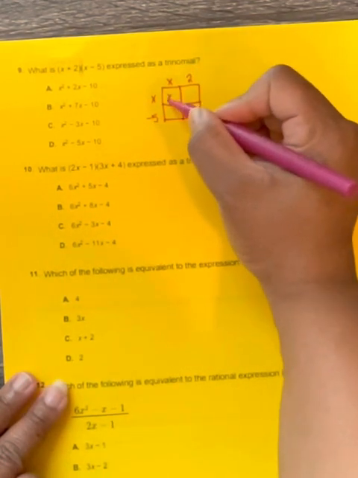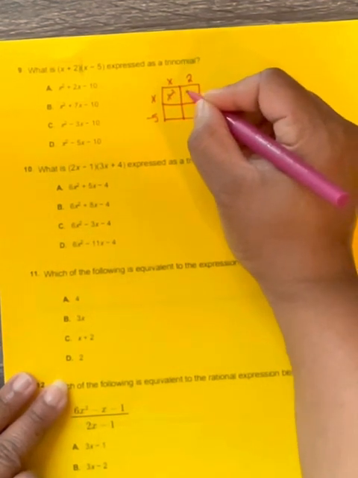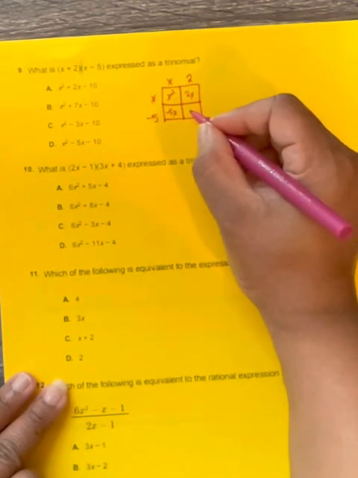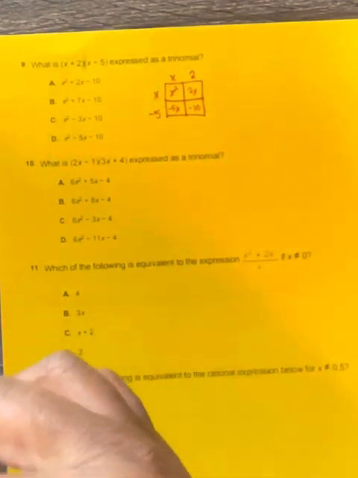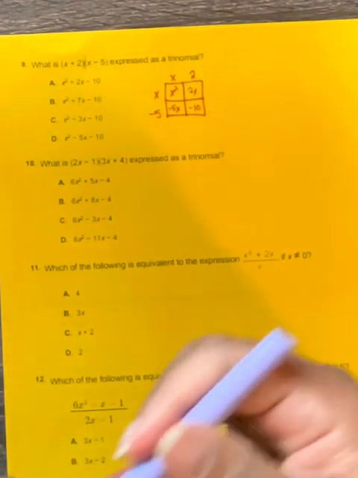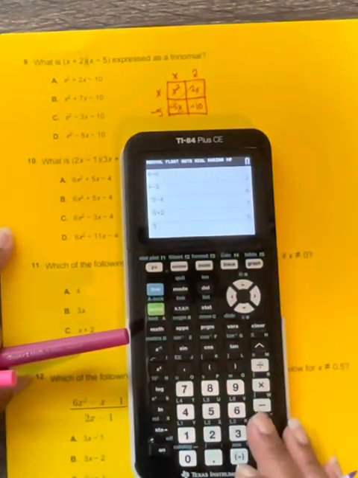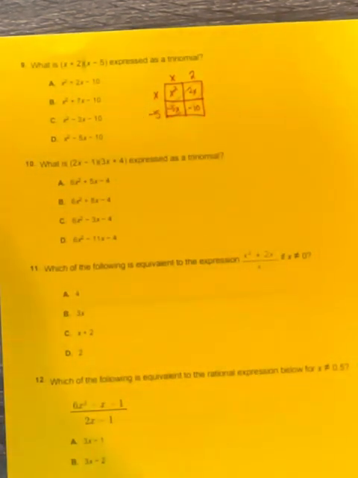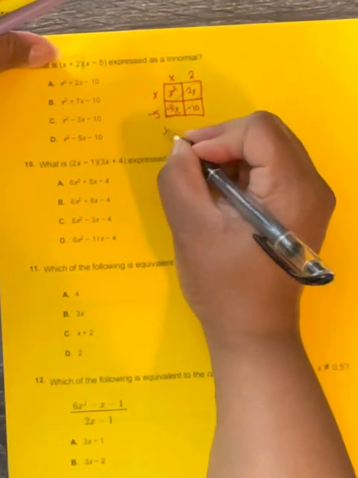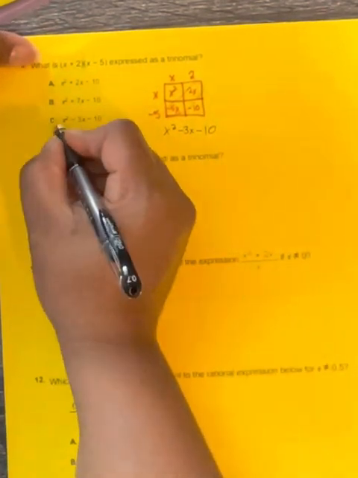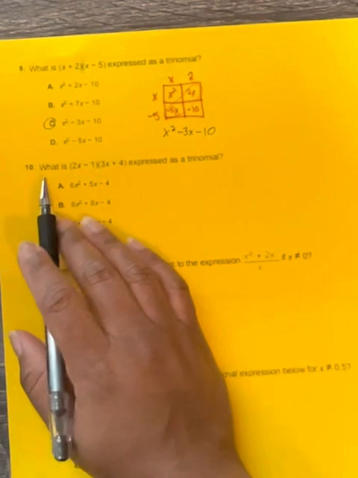Right here, x times x, x squared. 2 times x, 2x. Negative 5 times x, negative 5x. And negative 5 times 2 is negative 10. Don't forget our like terms here. All you got to do, get your calculator and do negative 5 plus 2, which gives us negative 3x. So when we write our final answer, it is x squared minus 3x minus 10, which is the same as C. And we're going to do the same thing for number 10.